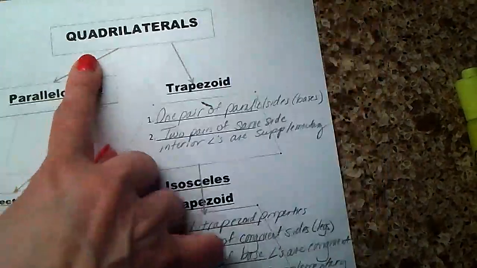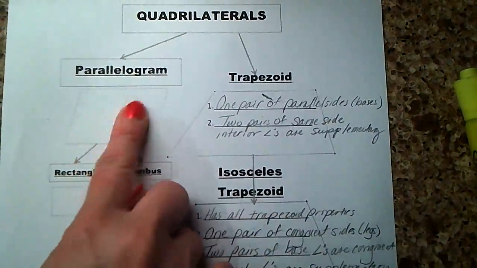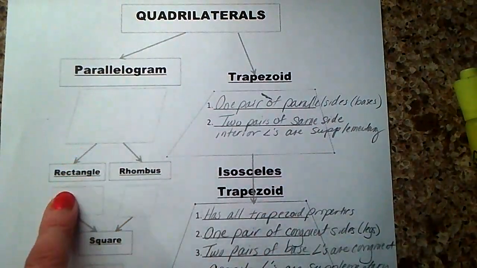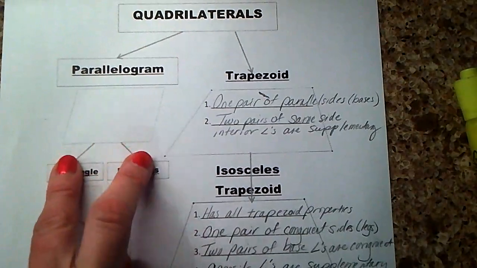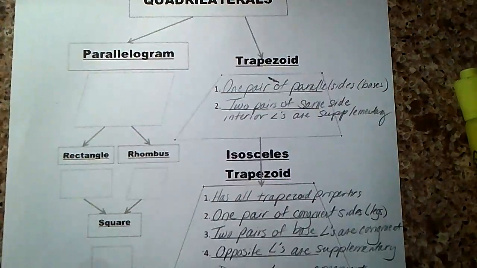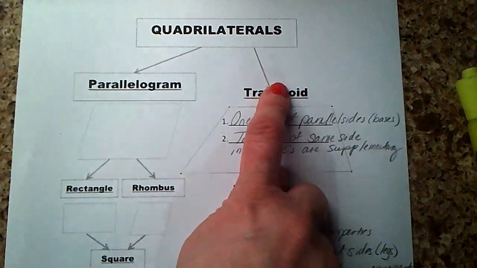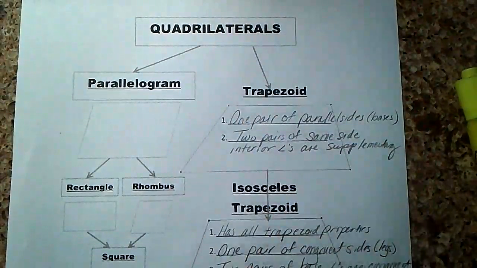We have one of the types of quadrilaterals or parallelograms. The parallelogram gives all of its properties to the rectangle and the rhombus, and then the rectangle and the rhombus give all their properties to the square. The trapezoid is a different type of quadrilateral. It's in its own family.